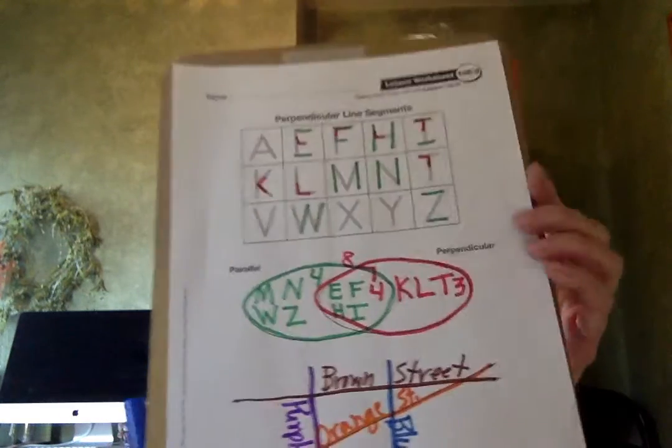Very good, kids. Today, you learned how to identify perpendicular lines and line segments.